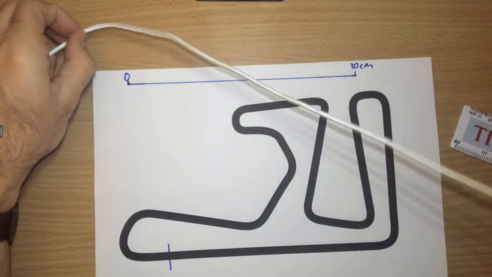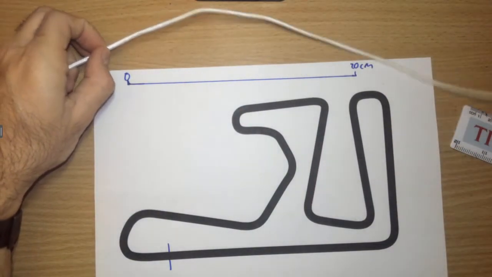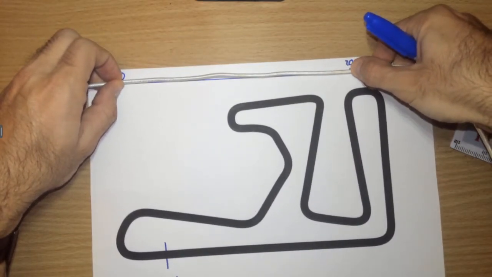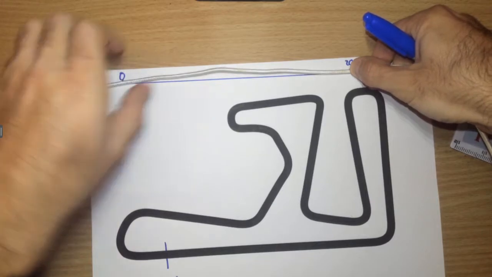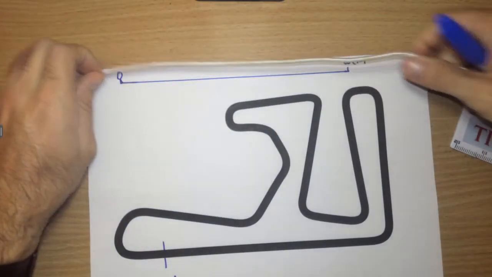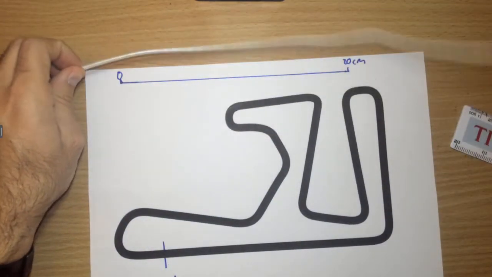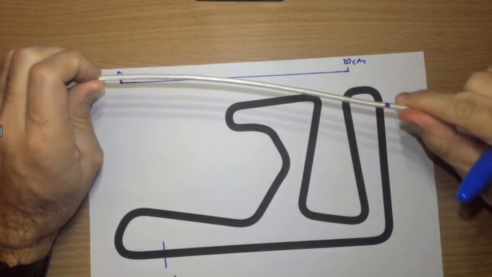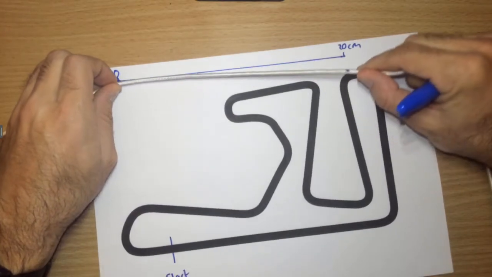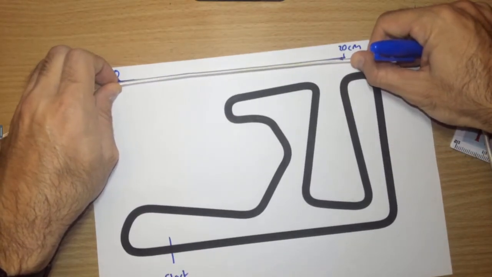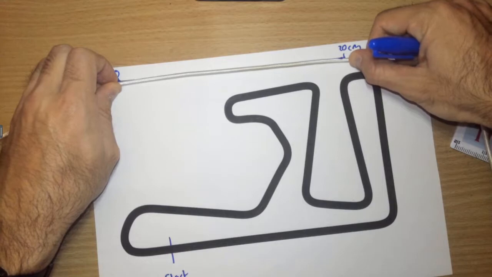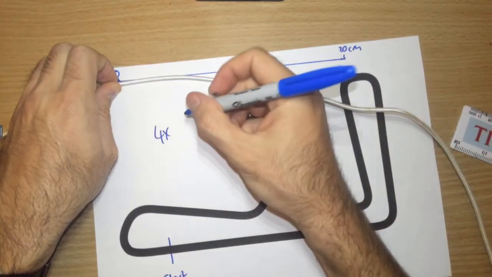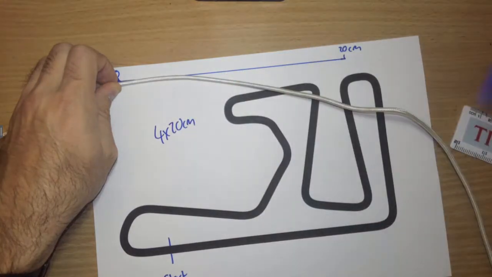Where is my blue bit? All the way down there. This will be the fourth lot of 20 centimeters. And as you can see there, we're getting pretty close to the fifth lot of 20 centimeters. That's not quite 5 lots of 20 centimeters. So we've got 4 lots of 20. So we'll keep track of that. 4 lots of 20 centimeters.